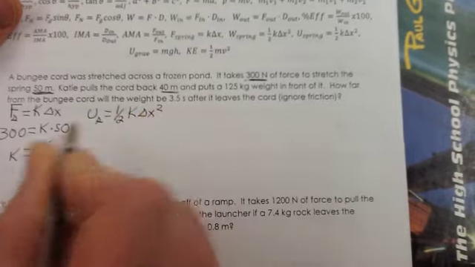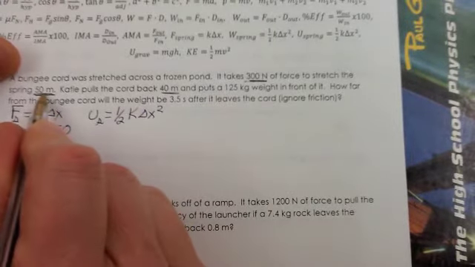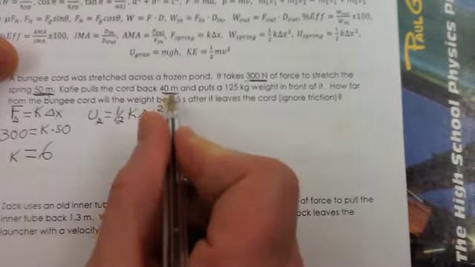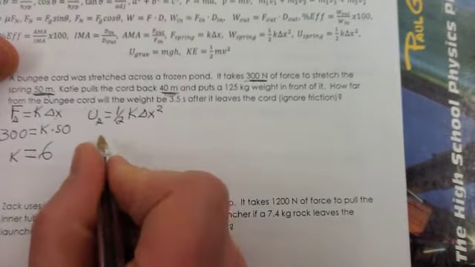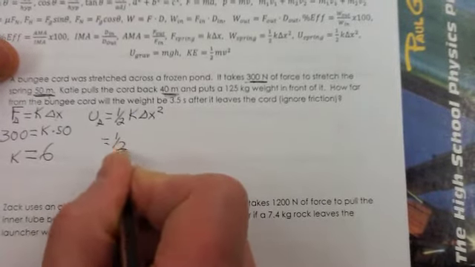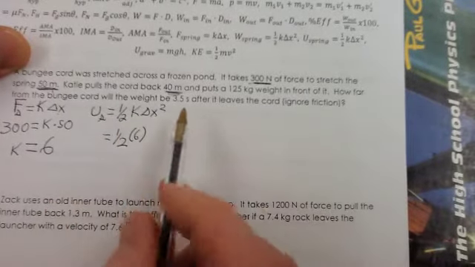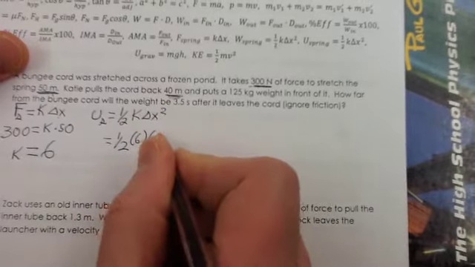Now this X is different than this one. This one was just the distance that went with this force. I now am only going 40 meters. So that's equal to 1/2, my K is over here at 6, times my 40 squared.